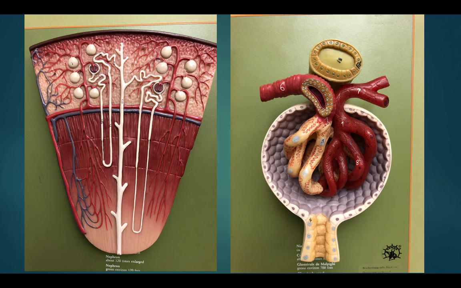Okay, and so from there, we're going to move from the distal convoluted tubule into this collecting duct. And the collecting duct is now going to drain filtrate, the urine, through the renal pyramid, right, into the renal papilla, and then down into the minor calyx, major calyx, and renal pelvis.